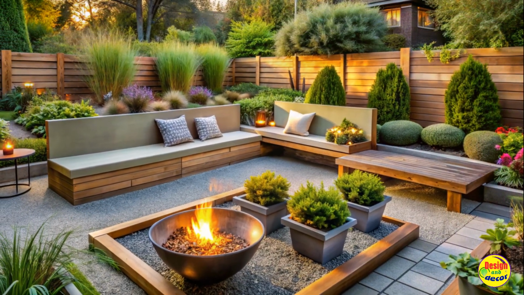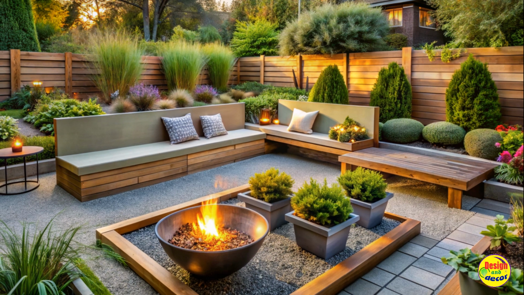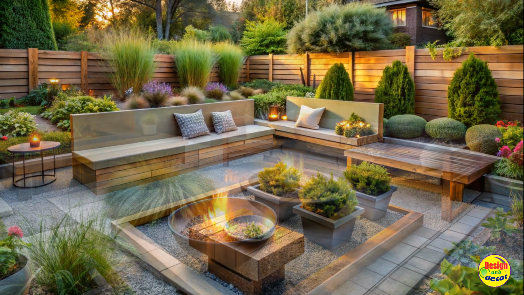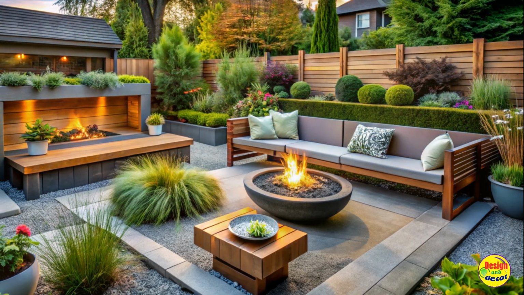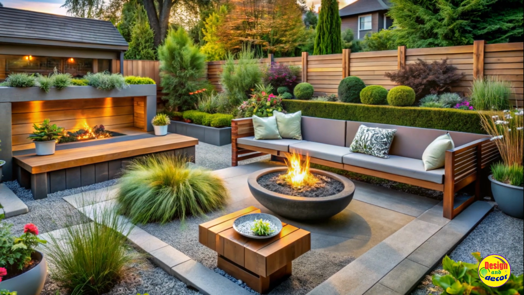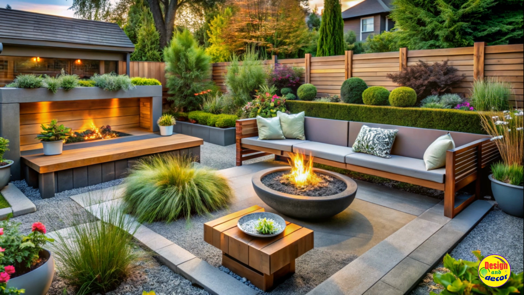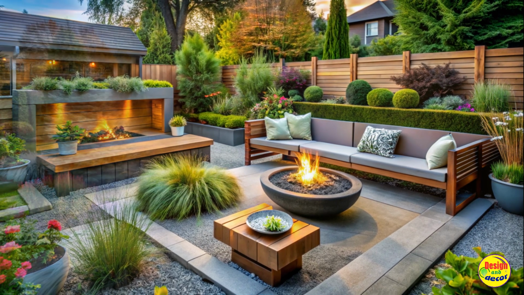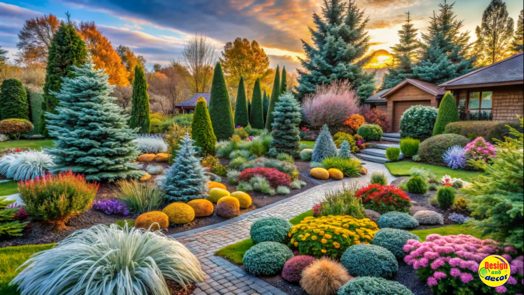Raised garden beds can be both visually appealing and practical, making home gardening more accessible. Simple touches like a fire pit or an outdoor dining area can transform your backyard into an inviting gathering spot, enhancing your overall landscape design.